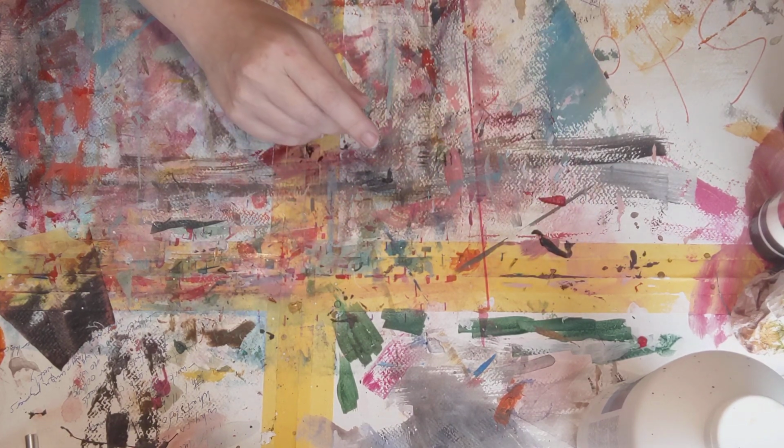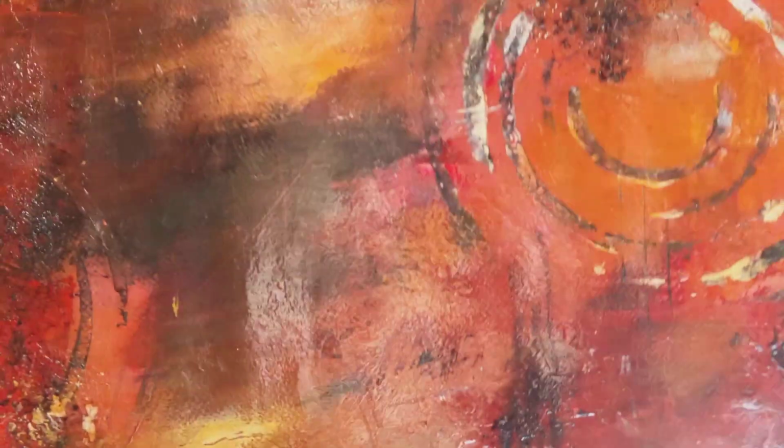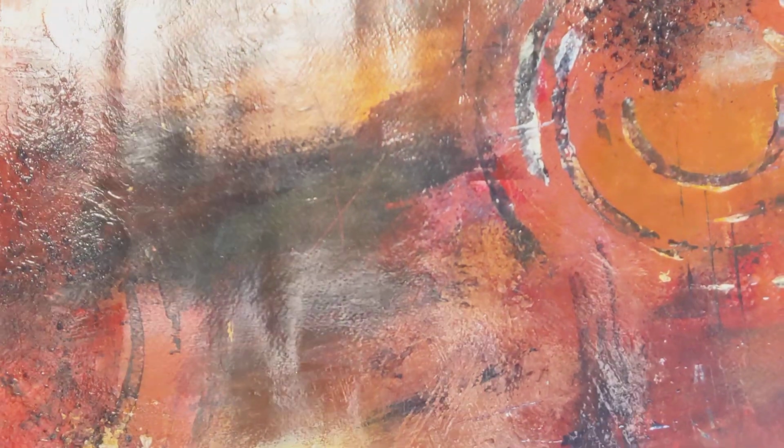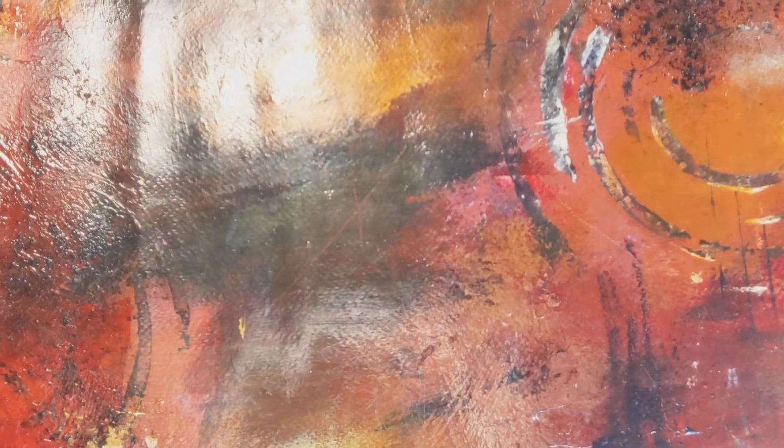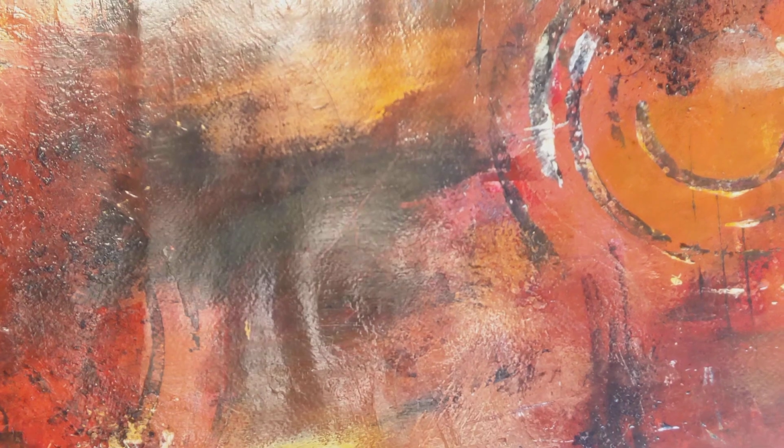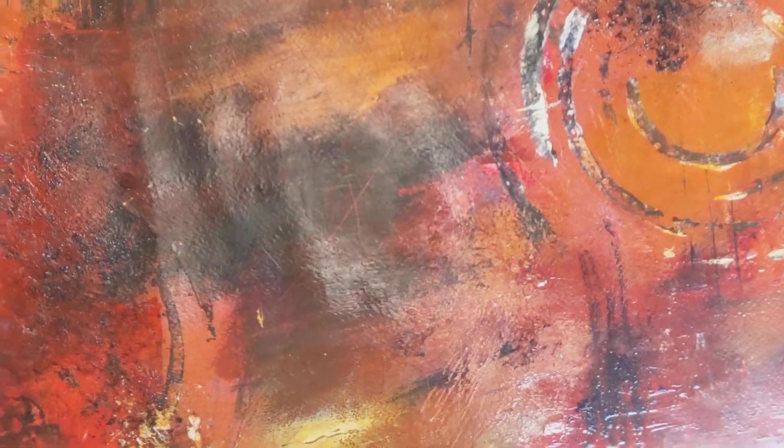This painting that I completed recently is a little bit hard to see because of the glare, but you can see there is a lot of visual texture going on here. It looks like the surface is cracked and crazed and burnt, and it's called Burnt Offering, so I did intend that.